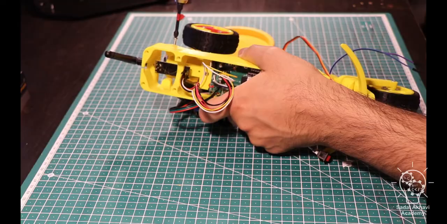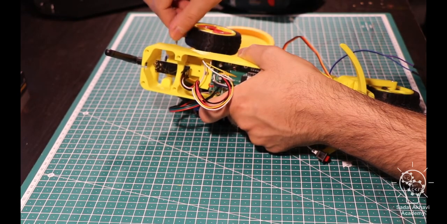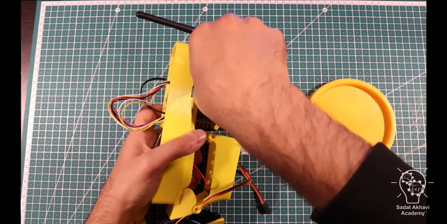Place the MCU box on top of the chassis and align the holes with the motor module joint.